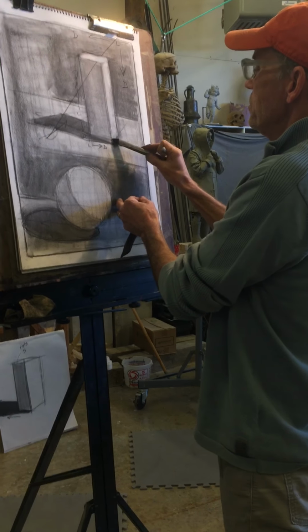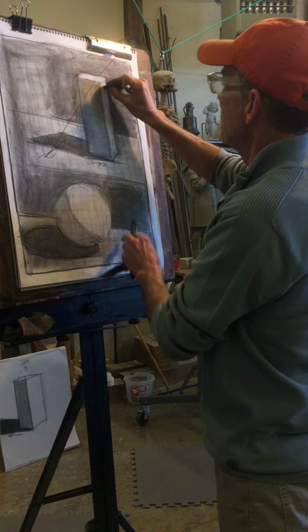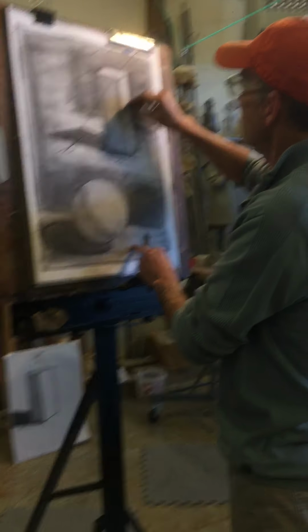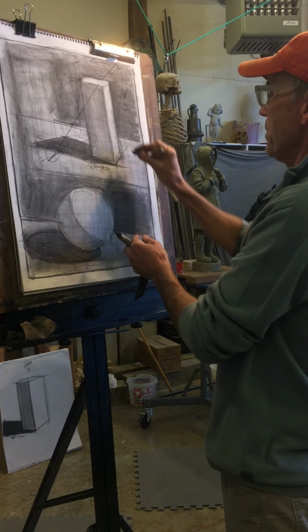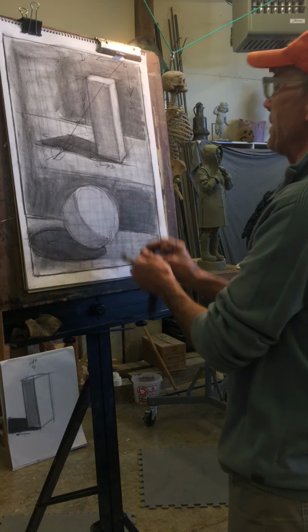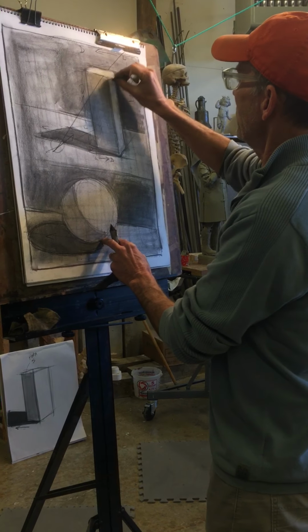But again, I can't go so dark down here that it starts looking like shadow. I've got to maintain this difference. So lighter up here, and then darker as I go down. That's what's happening.